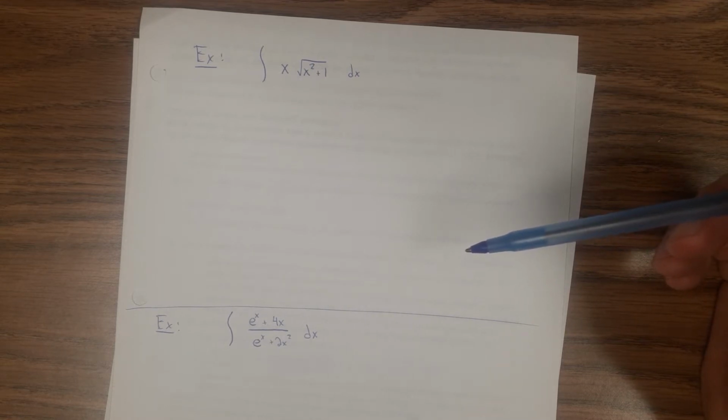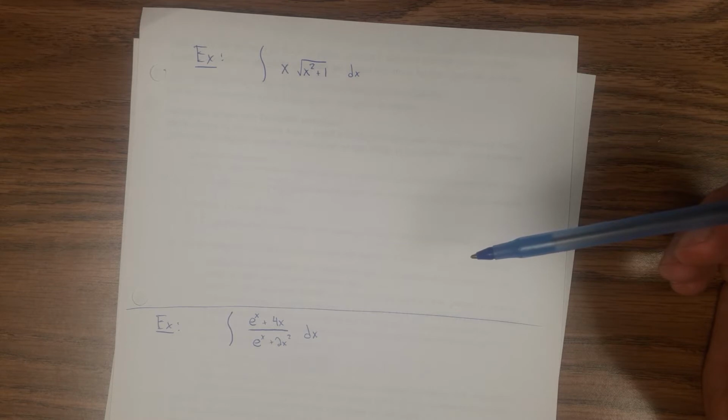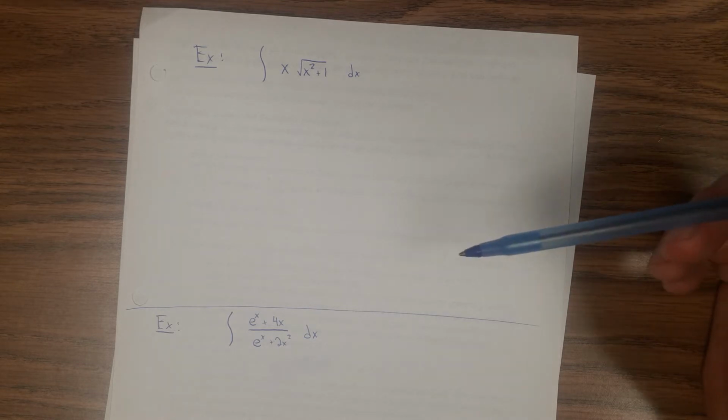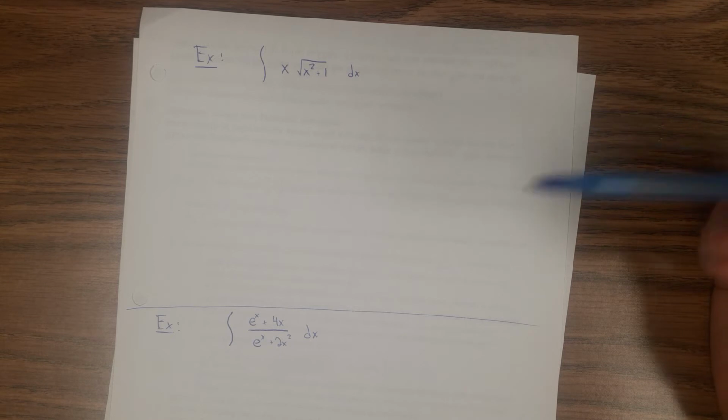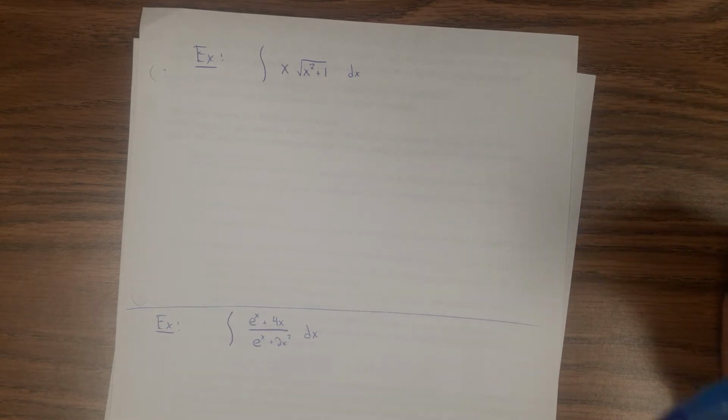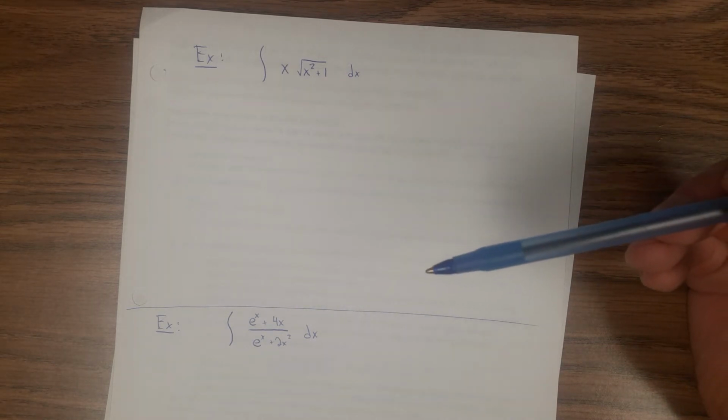But, so here's the thing. In this class, we really only learn one trick that'll help you. If you're looking at something that's not on the table and you don't see any simple algebra that you can do to make it look like something that's on the table, there's only one trick that can help you, and that's U substitution.